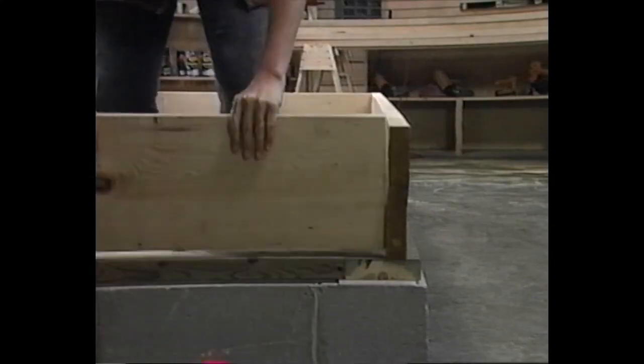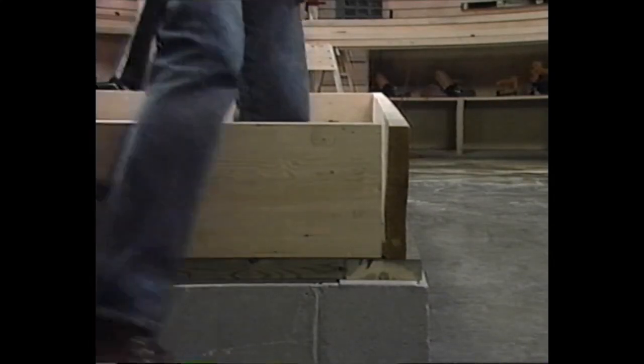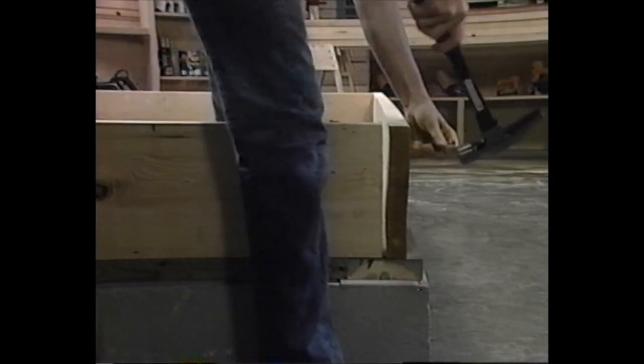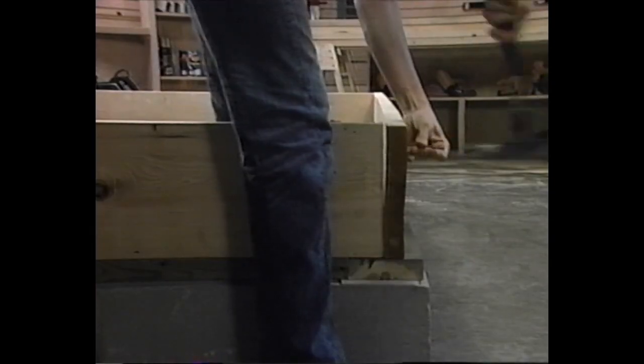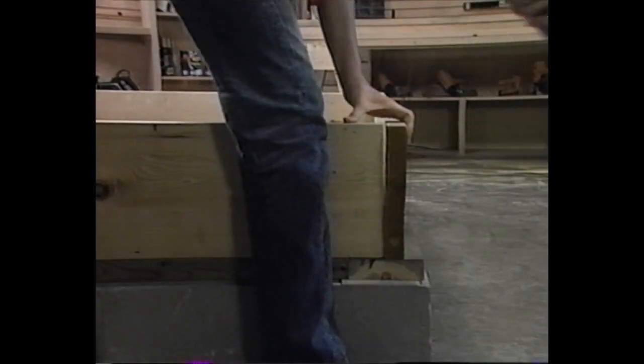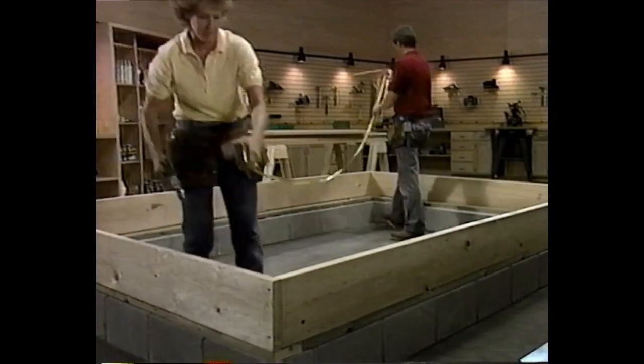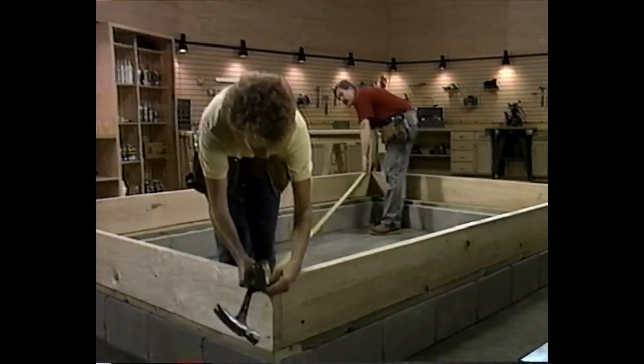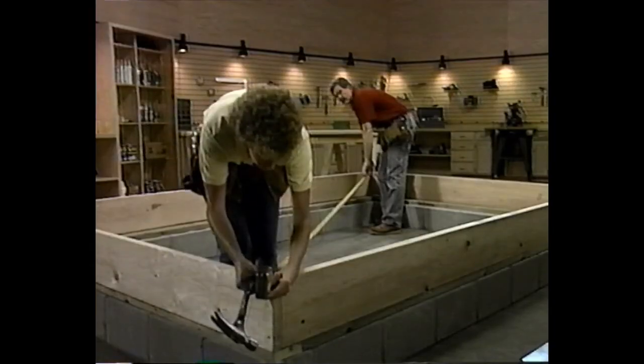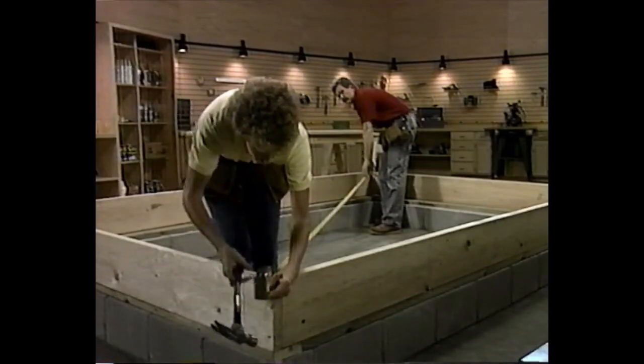First off, we cut the perimeter or rim joists to the correct length, set them on the sill plate and nail the corners together. Then we want to check for square, measuring diagonally from corner to corner. With that square, we can then toenail the rim joists to the sill plate, making sure that they're flush with the edges.